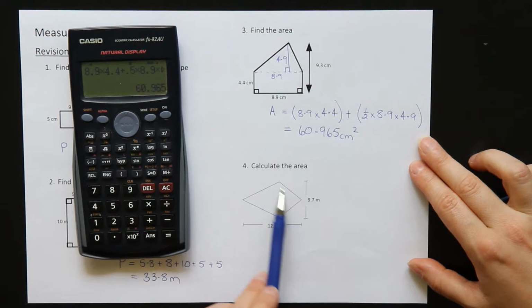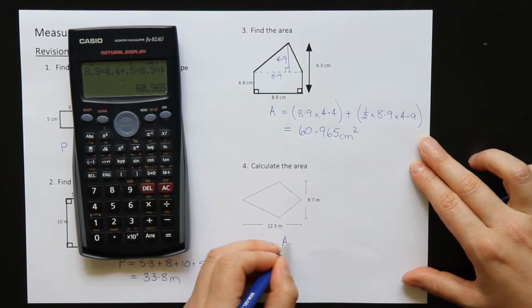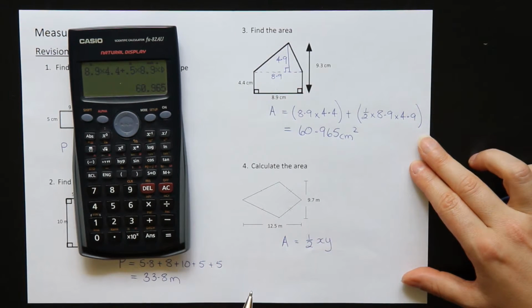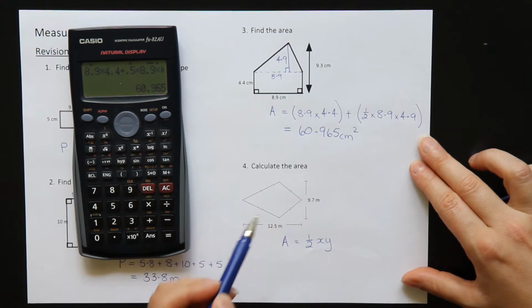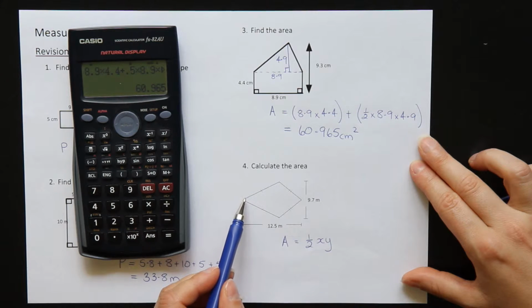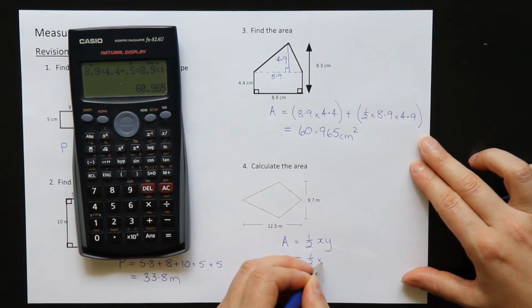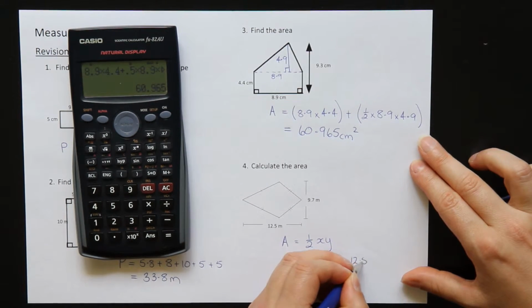Question 4. Okay, sometimes working out what the shape is is half the problem. This is a kite. It has two pairs of adjacent sides equal. The formula for a kite is half x y, where x and y are the lengths of the diagonals, which is what we've been given here. That diagonal is 9.7 and that diagonal is 12.5. So I just need to go half times 9.7 times 12.5.